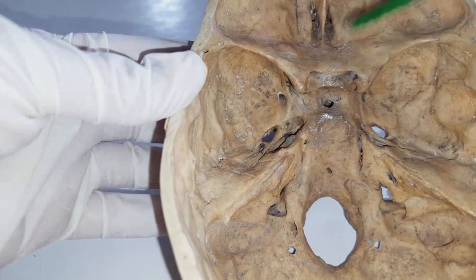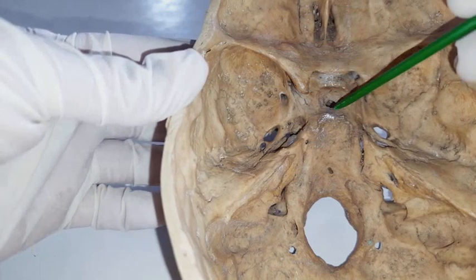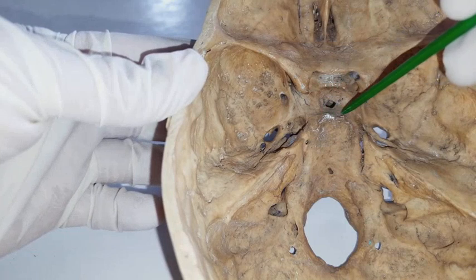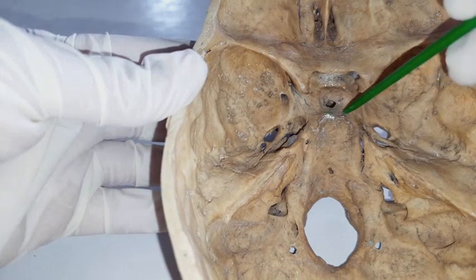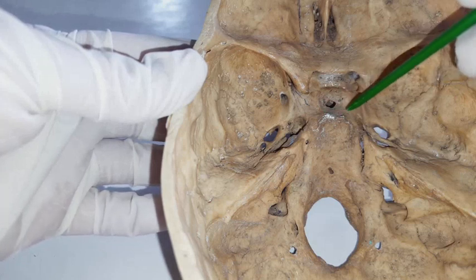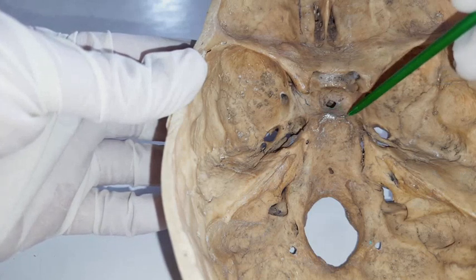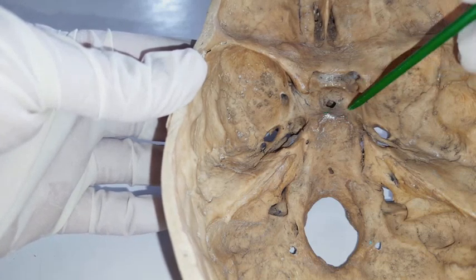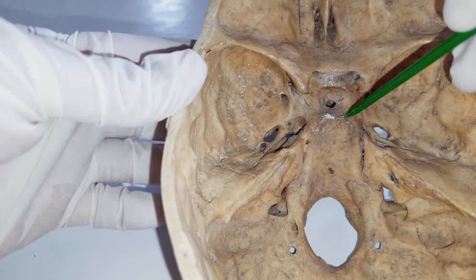Now at the posterior part of this hypophyseal fossa, again you will find a prominent ridge. This is called the dorsum sellae. On either side, the dorsum sellae shows prominent tubercles which are called the posterior clinoid processes.